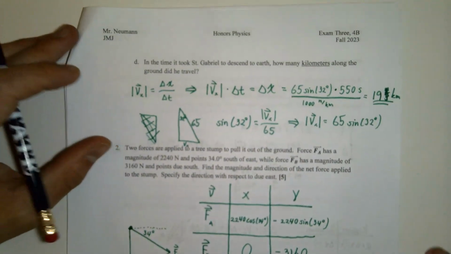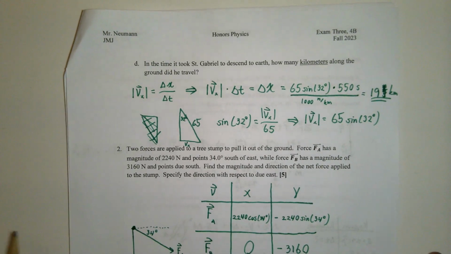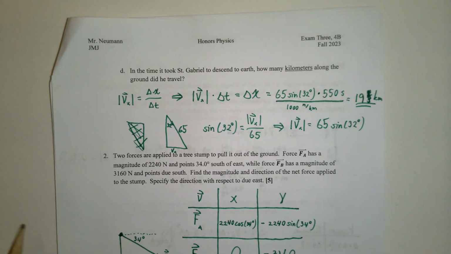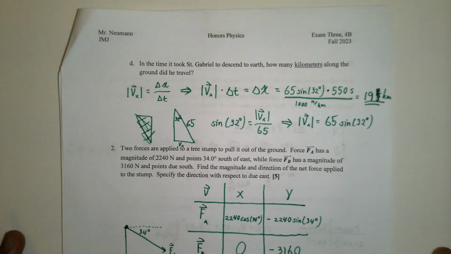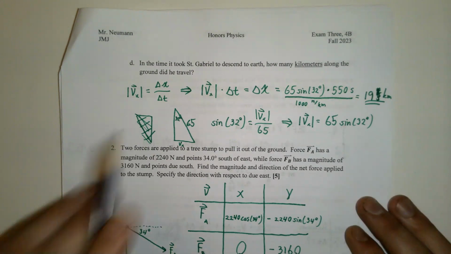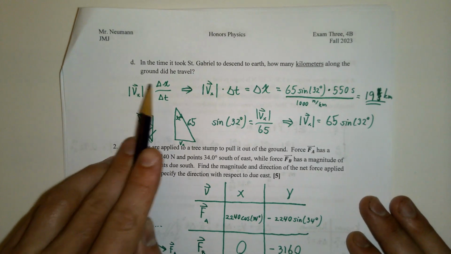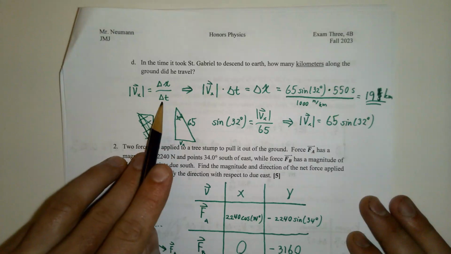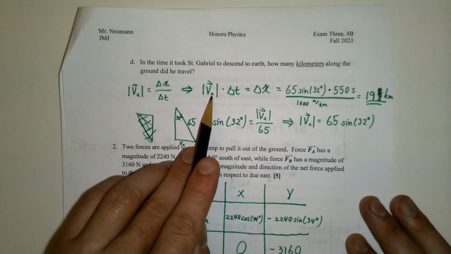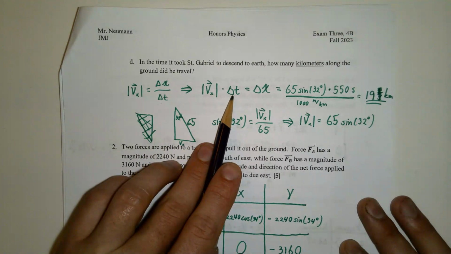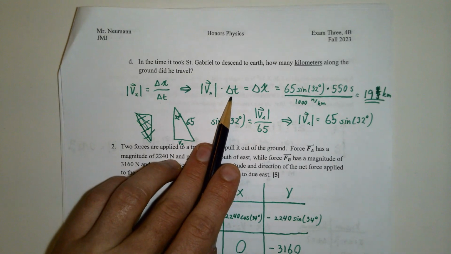In the time that it took him to descend to earth, which was our 9.2 minutes, how many kilometers along the ground did he travel? Well, we need to know what is his velocity along the ground. Here would be his velocity along the ground. The distance over time. We need to find his velocity. We know the time now. It took him 9.2 minutes or 550 seconds.